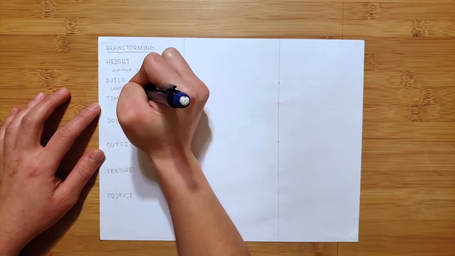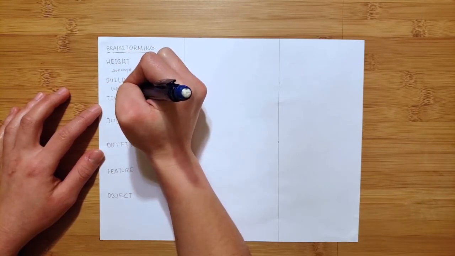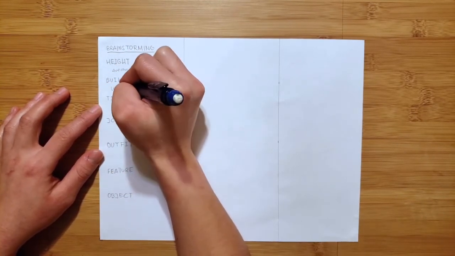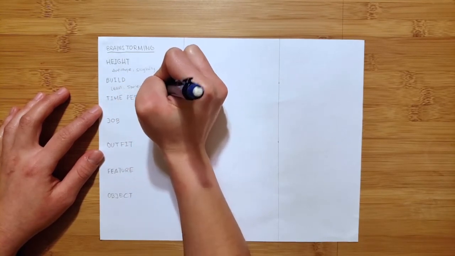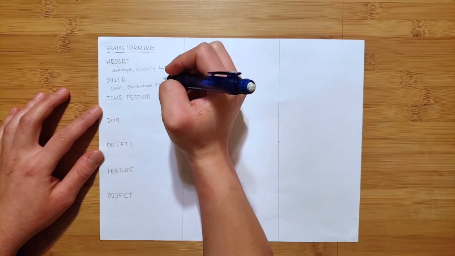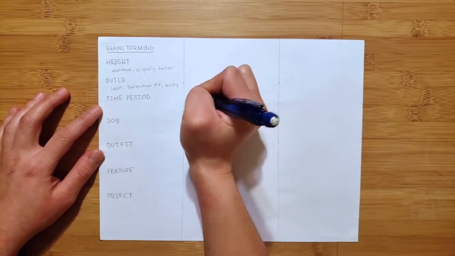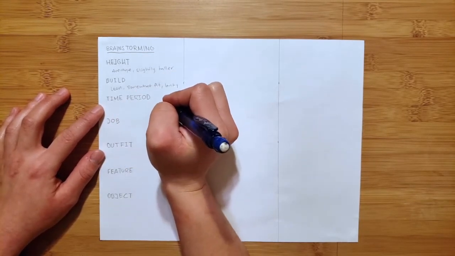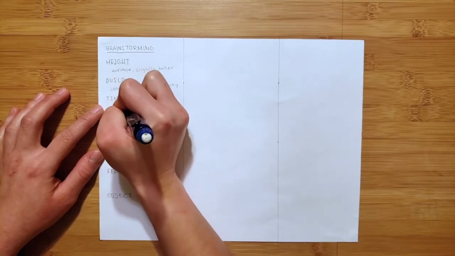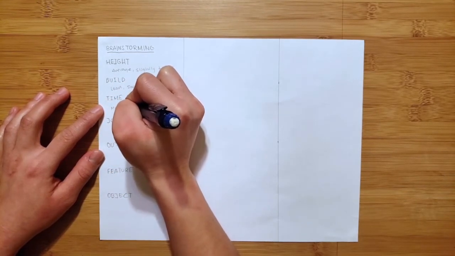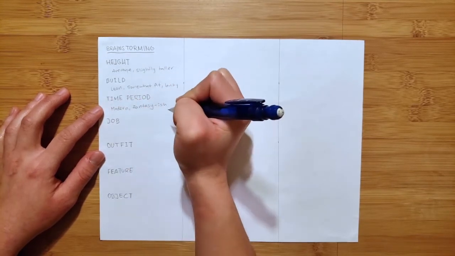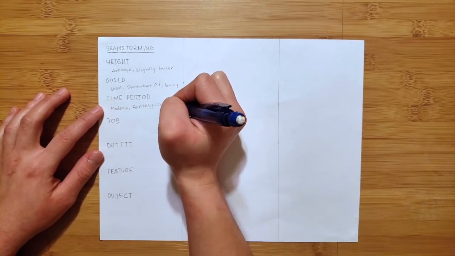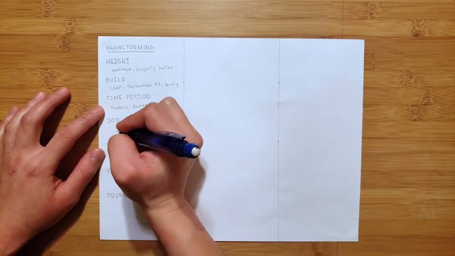Build refers to body type. Is your character in shape? Are they short and thin or short and squat? Next is time period, which you can make basically anything, from modern day, the Jurassic period, even several decades into the future. You can even make it a fictional time period, like a medieval fantasy world or the zombie apocalypse.